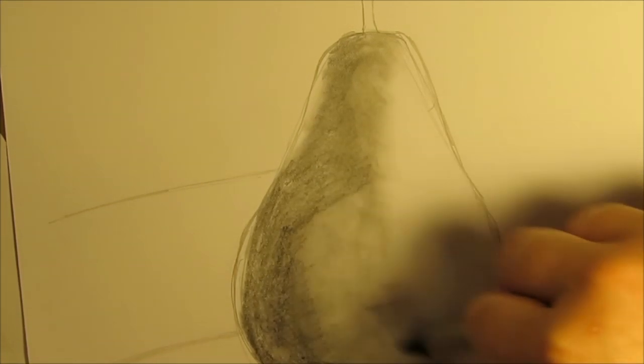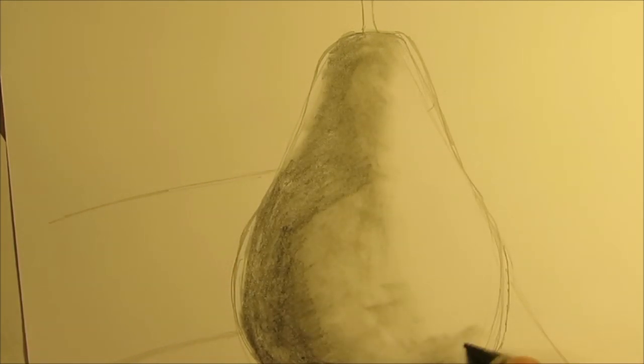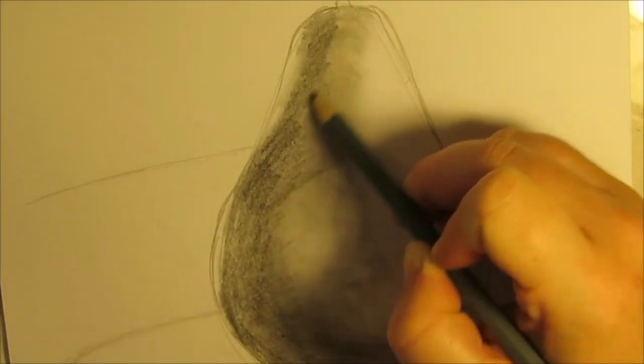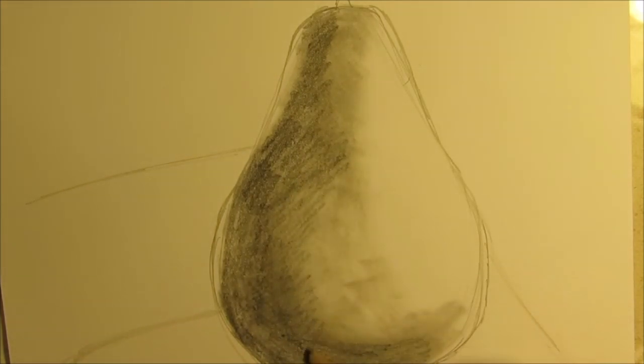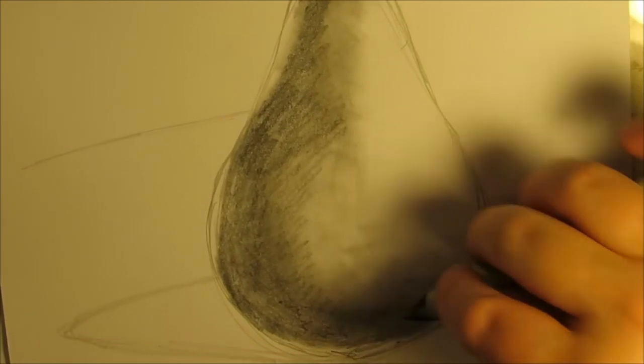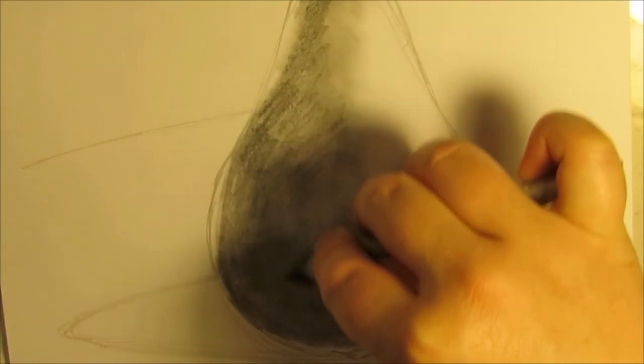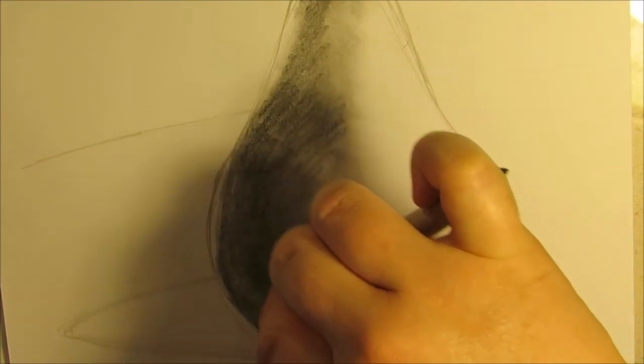And hopefully you're following along with me. Okay. If you ever need a place darker, just go back in and push down. It does sort of thin out your layer. So if you need to go and add a little more, you can do that. It's your drawing. Okay, you can blend it out.